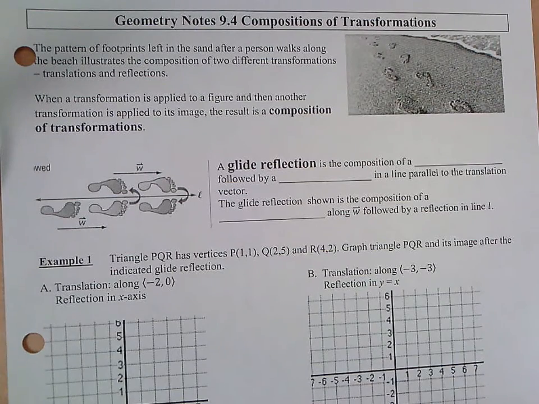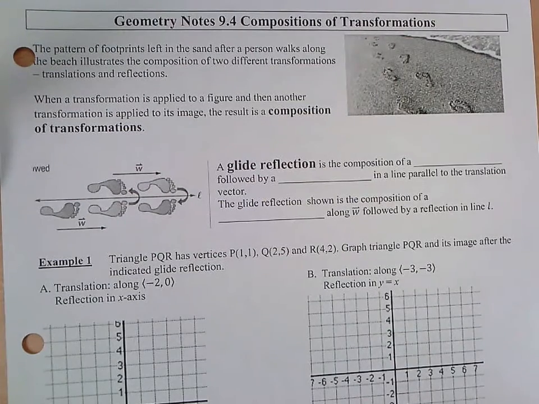So today, the next lesson in chapter 9, and then on Monday, there's not a new lesson. On Monday, we are working through a Desmos activity that deals with compositions of transformations, what we're talking about today.